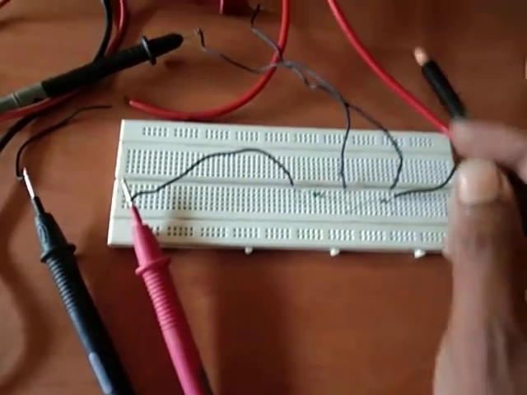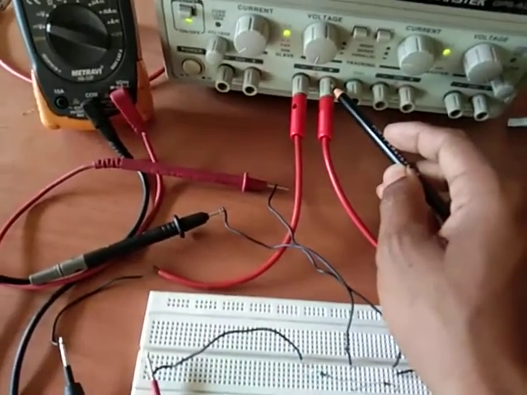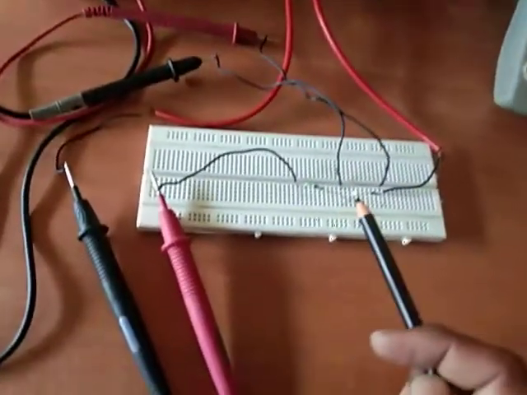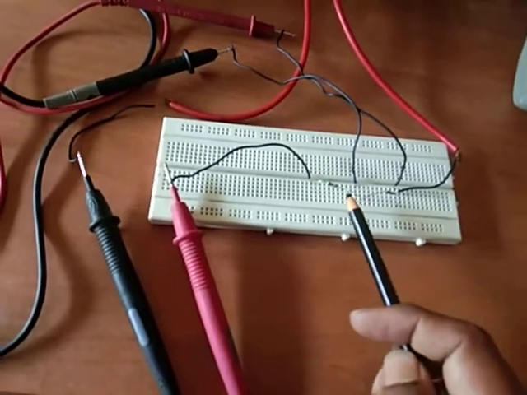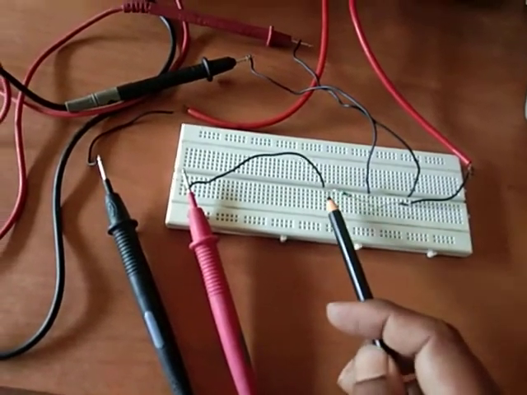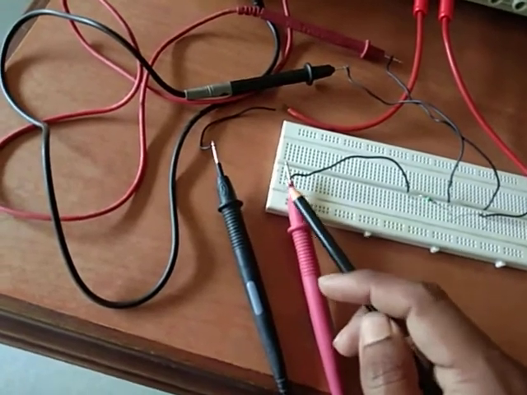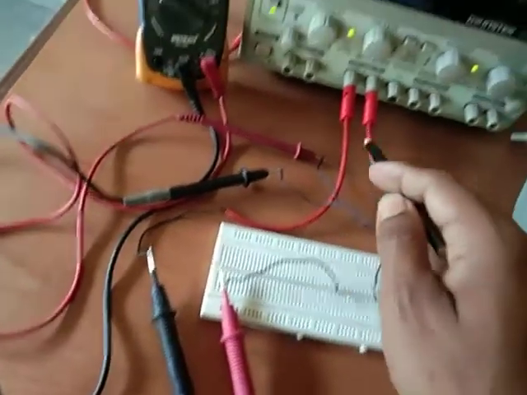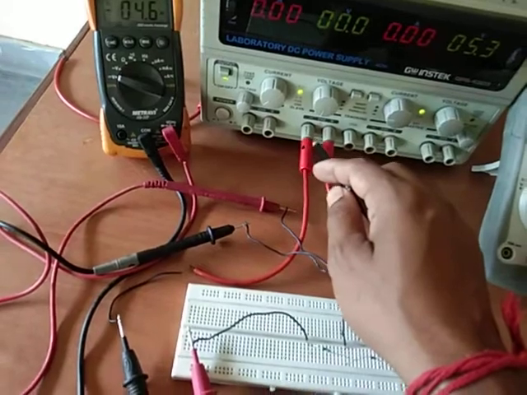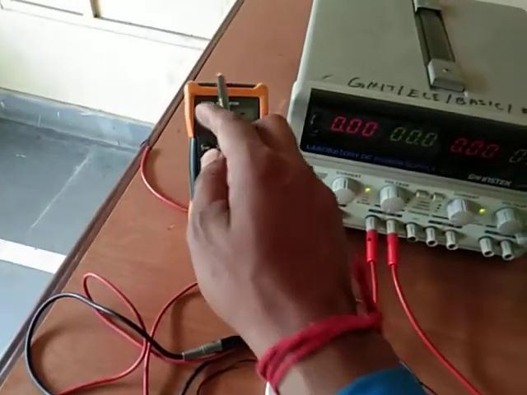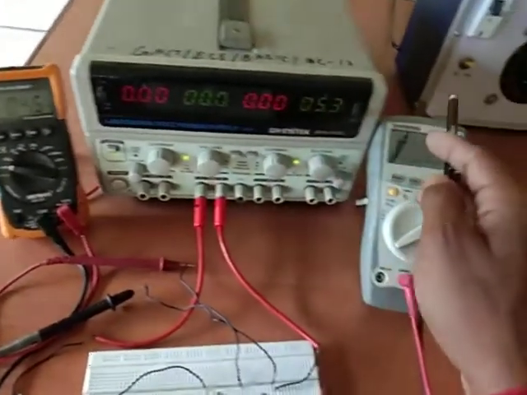The positive terminal is connected to the power supply positive terminal, and the Zener diode negative terminal is connected with the resistance. The resistance terminal is connected to the ammeter positive terminal, and the ammeter negative terminal is connected to the power supply negative terminal. This is our voltmeter, this is our power supply, this is our ammeter.